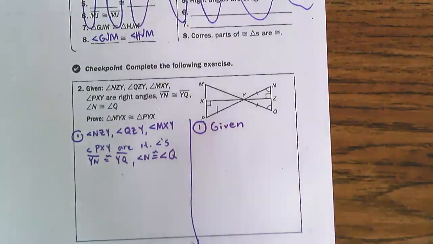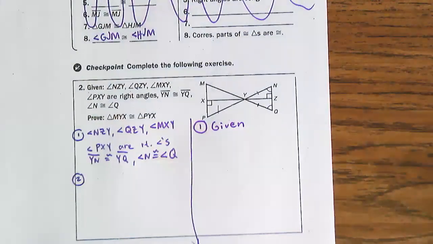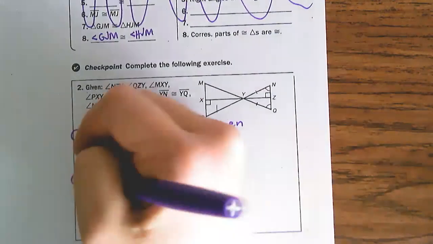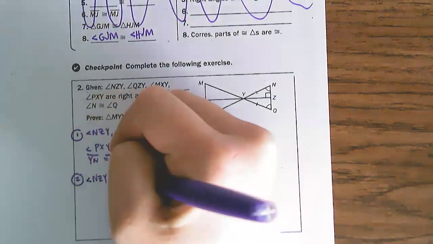Okay. The proofs, just make sure you number both sides. Every once in a while I get people who just do a really garbage job of showing their work. Step 2. What do we know if they're all right angles? They are all congruent, because all right angles are congruent. So, oh boy, next step. Angle NZY congruent QZY.